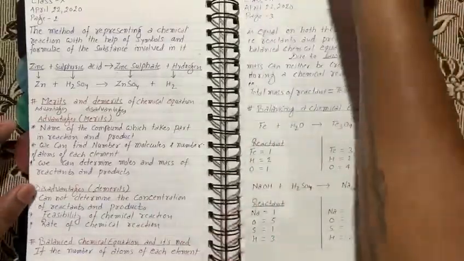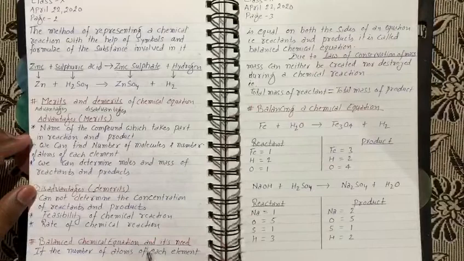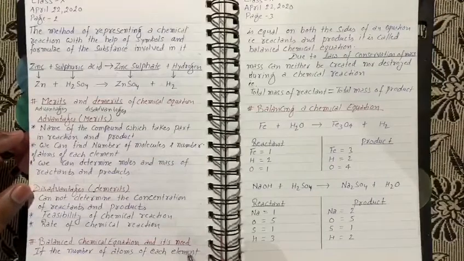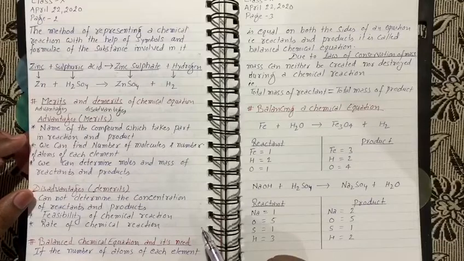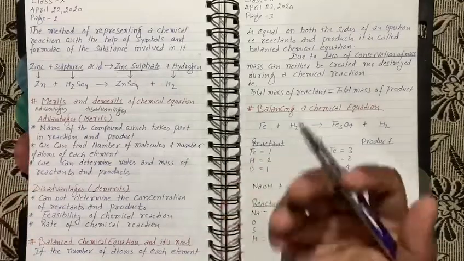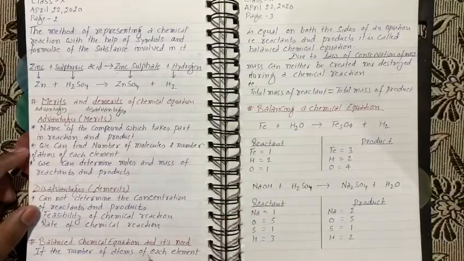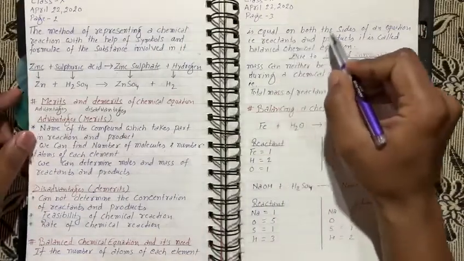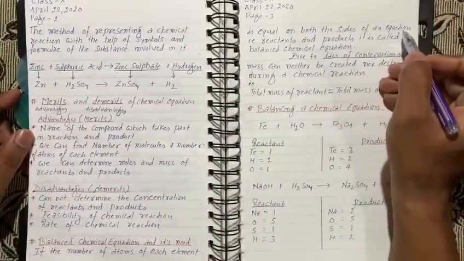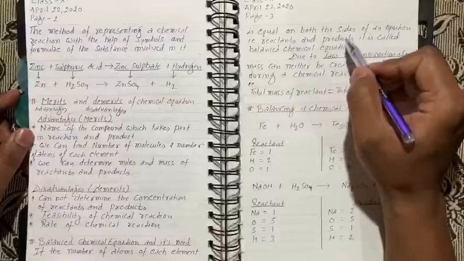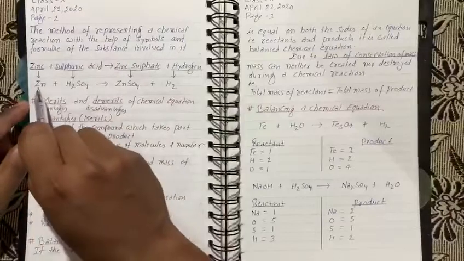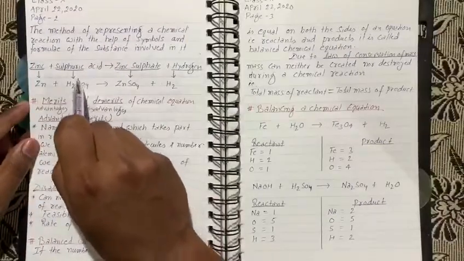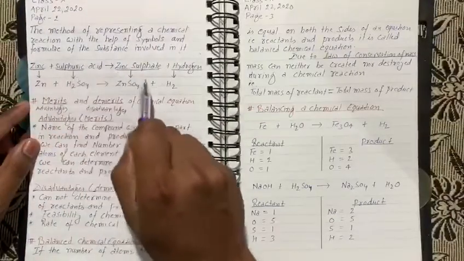Okay. Balanced chemical equation and its need. Now the next topic is the balanced chemical equation and its need. Now try to understand what a balanced chemical equation is and why it is needed. If the number of atoms of each element is equal on both sides of the equation, i.e. reactant and product, it is called a balanced chemical equation. It simply means whatever the number of atoms of all the elements on the reactant side, is it equal to the product side or not?